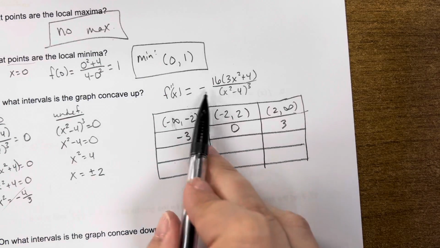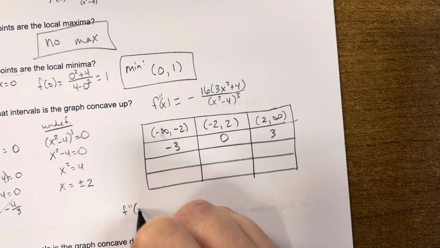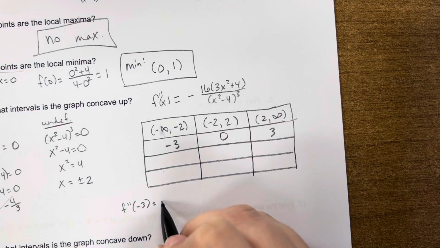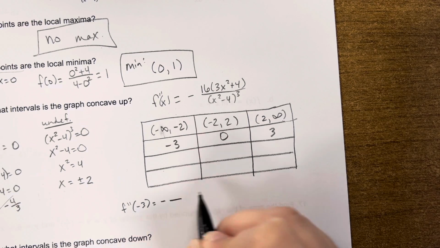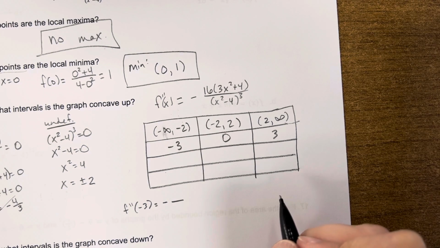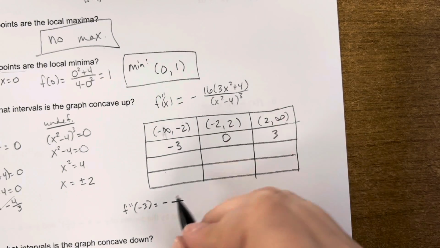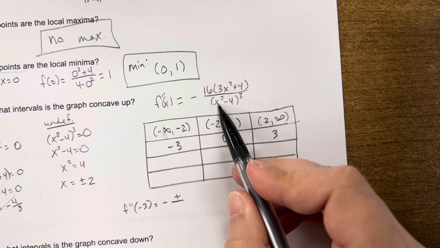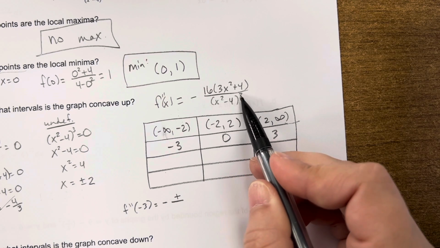Again, I'm plugging this into the second derivative up here, so I want to know what is f double prime of negative 3. I've got this negative out front, and then this fraction. What's happening on the top and bottom of that fraction? If I plug in negative 3 and square it up top, I get a positive value. Down here, I get 9 minus 4, which is positive, and then I cube that.